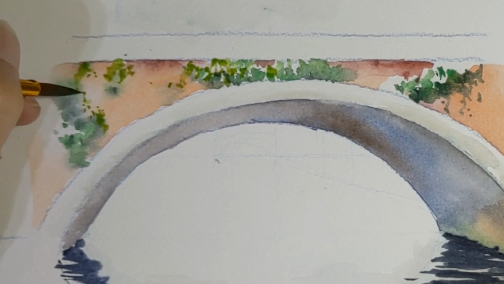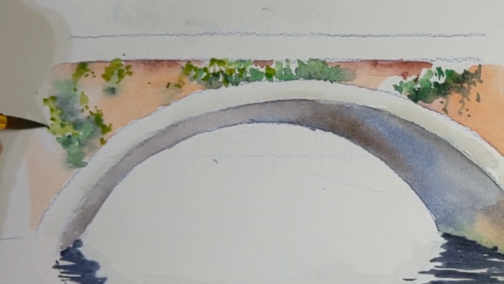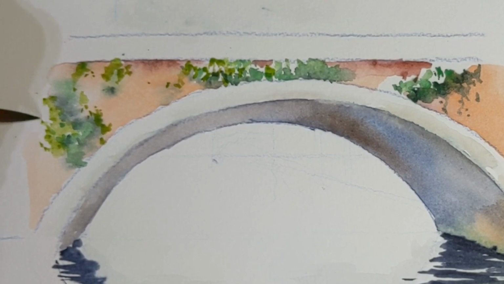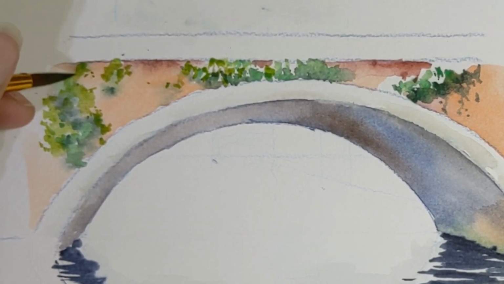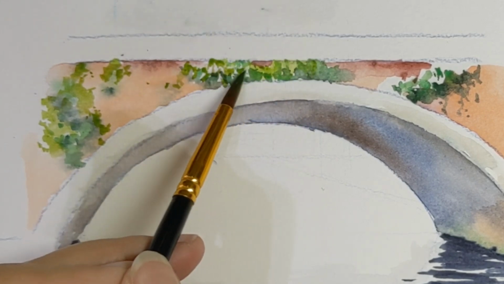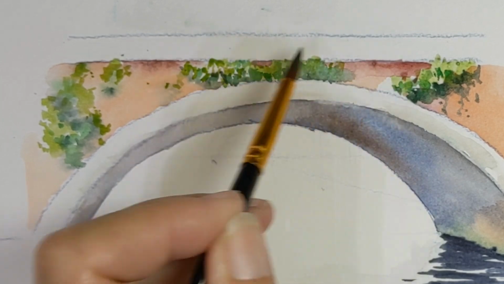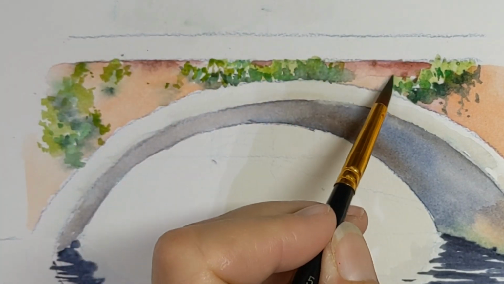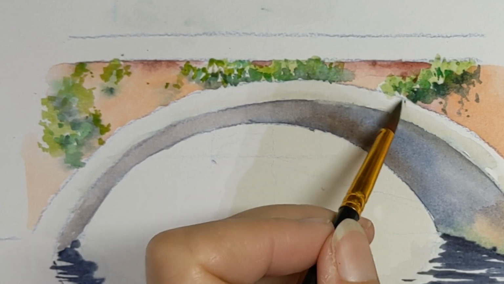and shapes. You might want to keep this really soft and add a lot more water than I've got, because I've allowed mine to dry now and I'm quite happy with it being sharper. But if you want it to look more blurred, then obviously you would just add more water before you add this lighter green. I'm not going over the top one, I'm leaving that edge till next week so we can then play around with it a bit more.